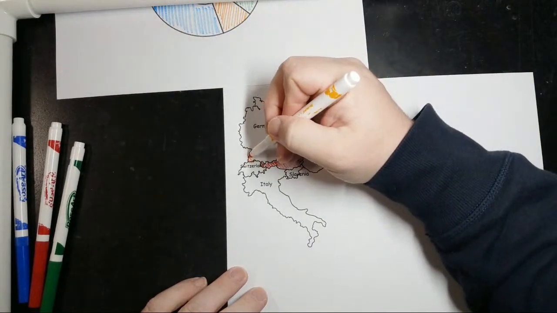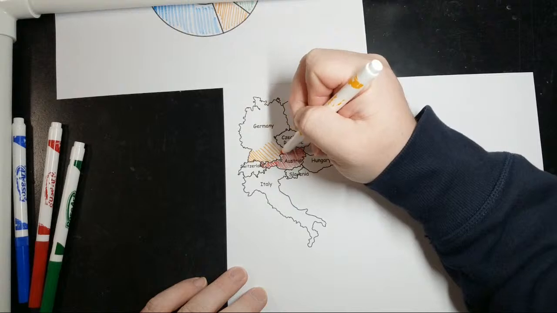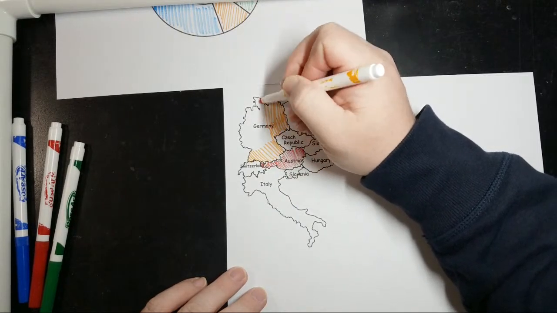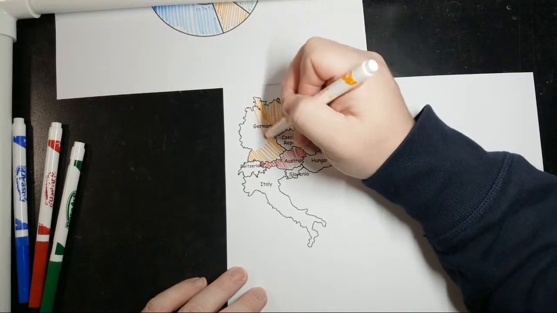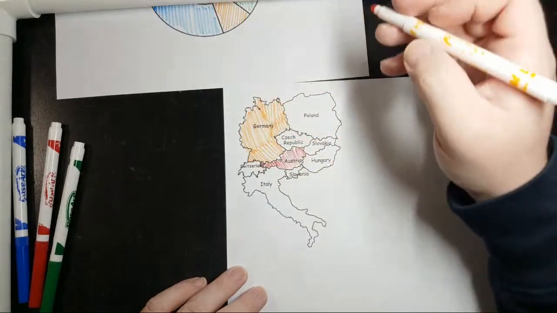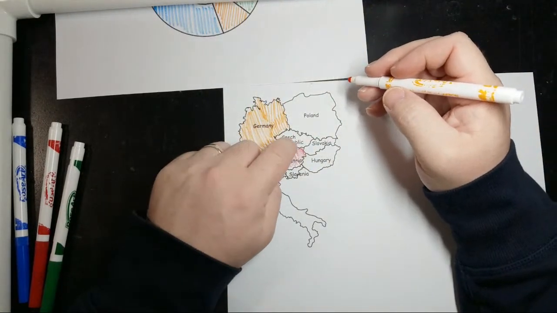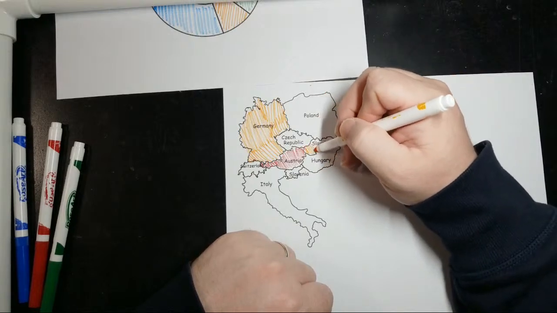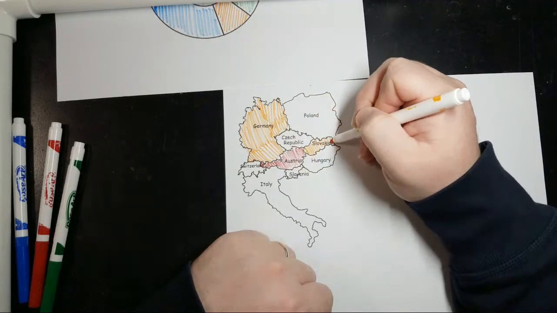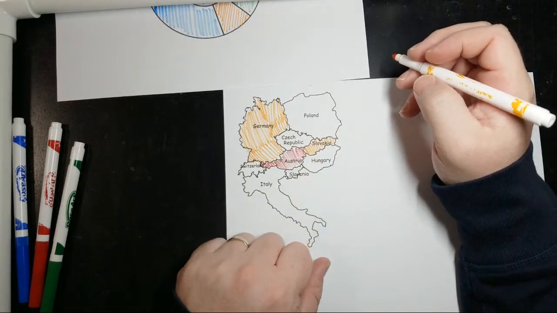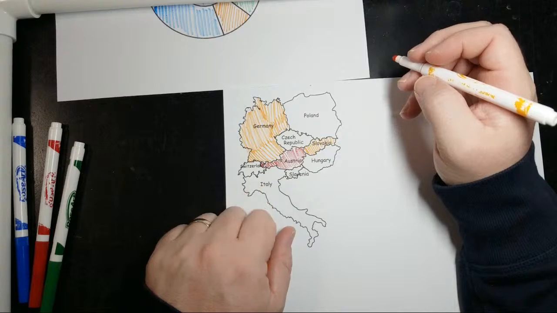I could make Germany here orange. Oh, Germany. Deutschland. I can't make the Czech Republic or Poland orange, so I'm going to make Slovakia orange as well. I can't make Hungary orange. Luxembourg. Luxembourg, I know, I know.